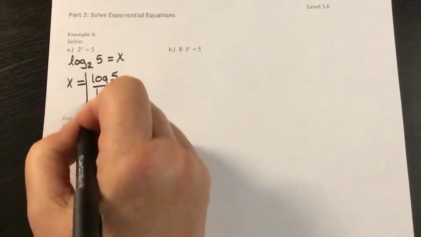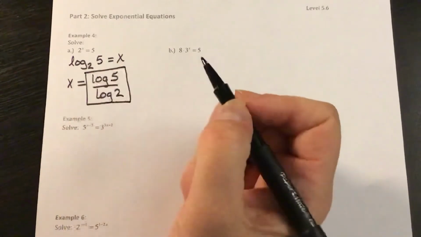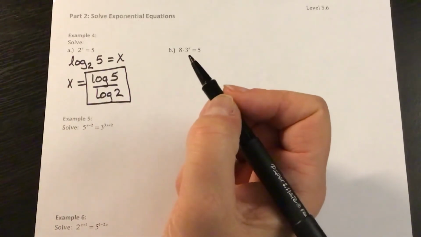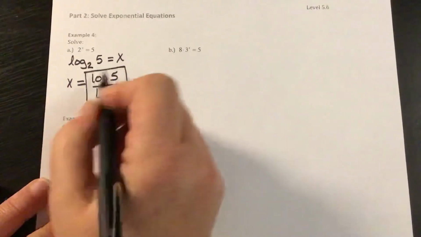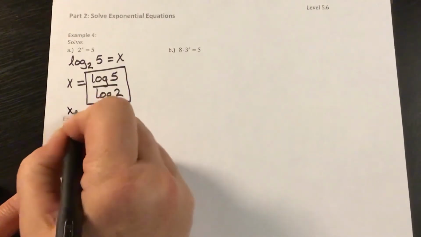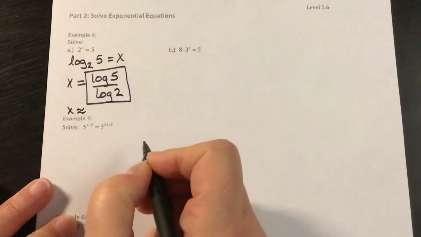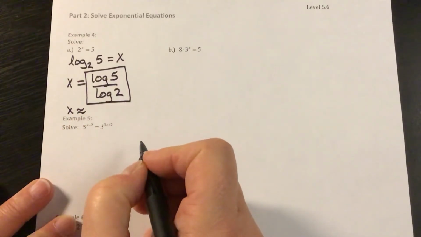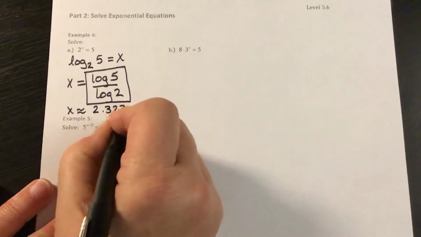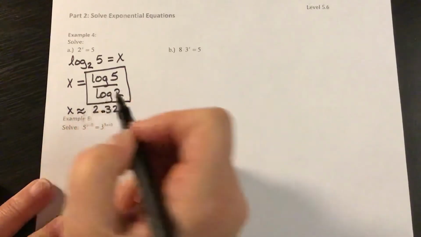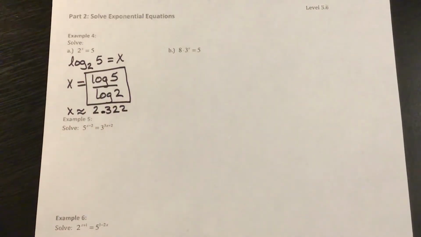And this would be my solution set. This is actually the exact number, but an approximate value would be 2.322, and that's when I calculate log 5 divided by log 2.